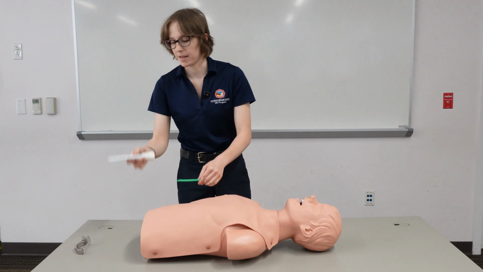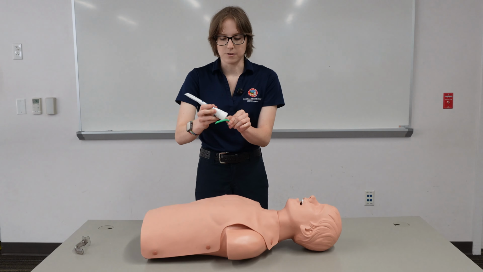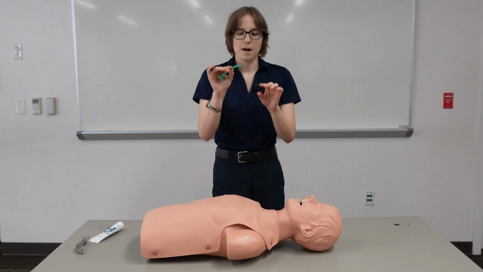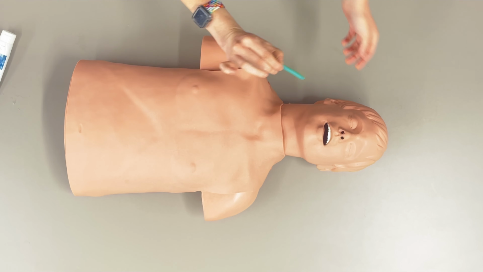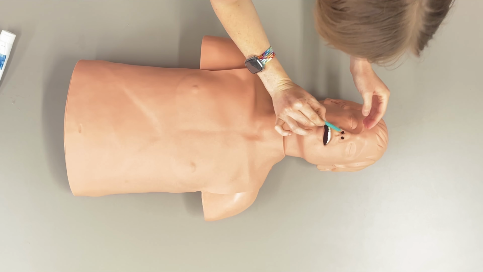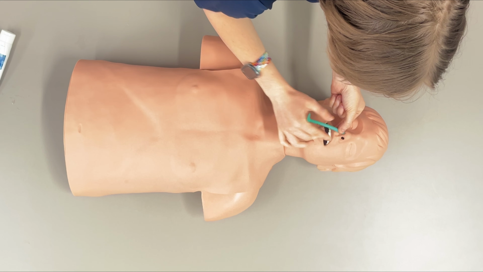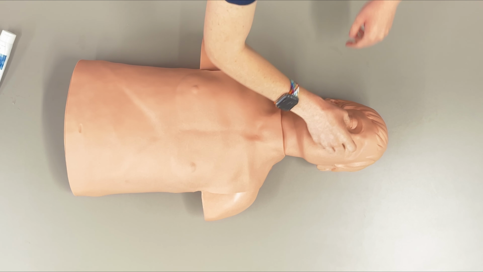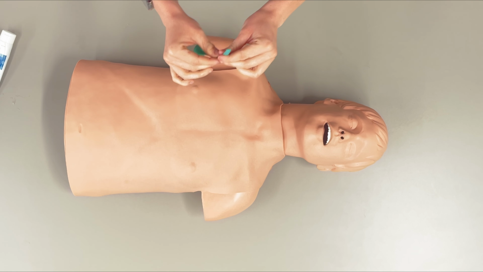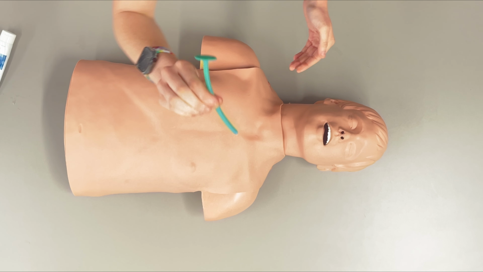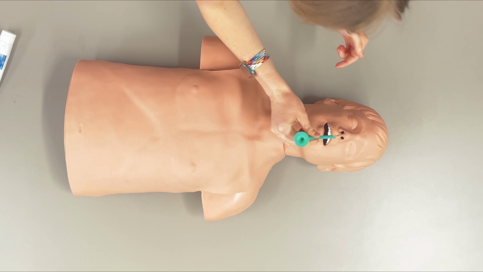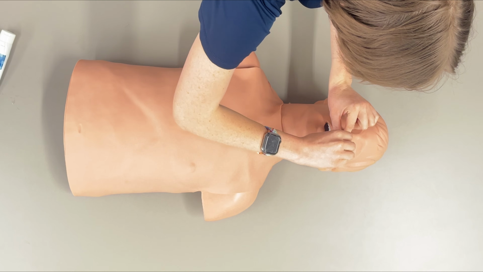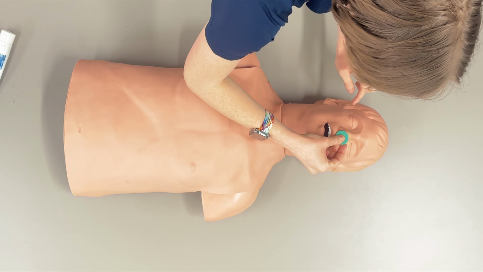Next, I'm going to grab my lubricating jelly and lube the NPA before I insert it. I'm going to insert this NPA with the bevel towards the septum. In the patient's right nostril, it will just slide right in, like so. If you need to apply this NPA to the patient's left nostril, you're going to also insert it with the bevel towards the septum, but you will have to rotate it, just like the OPA, kind of 180 degrees, like so.